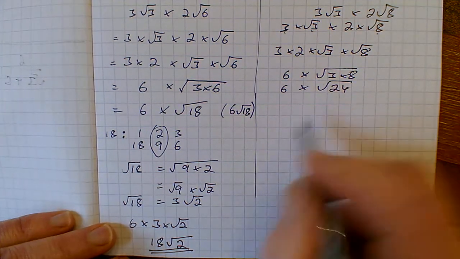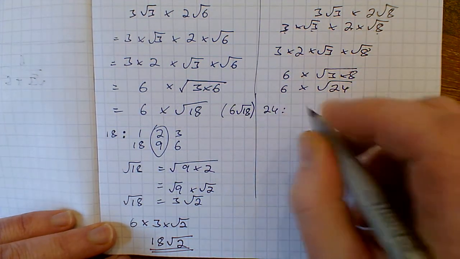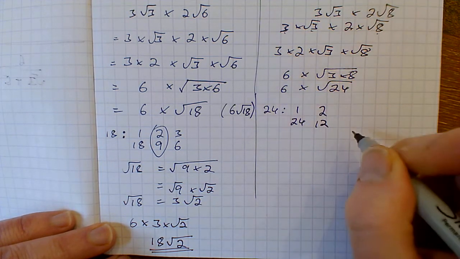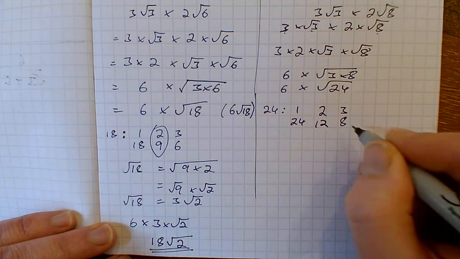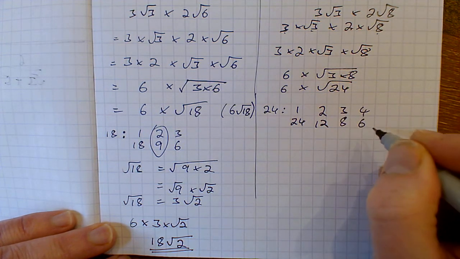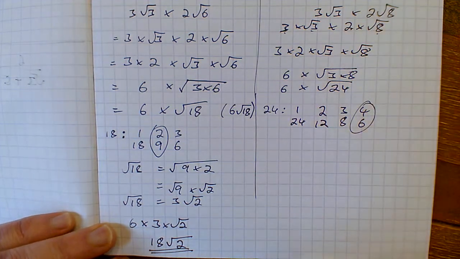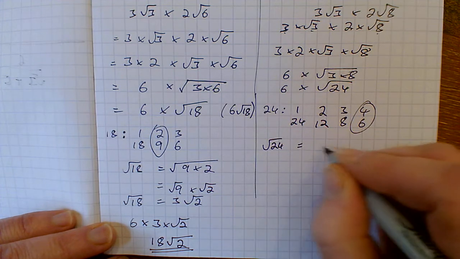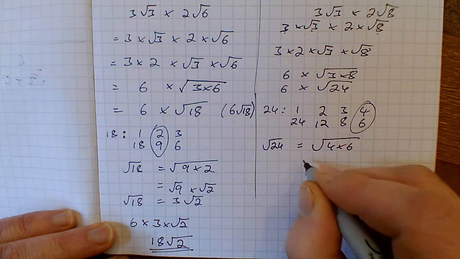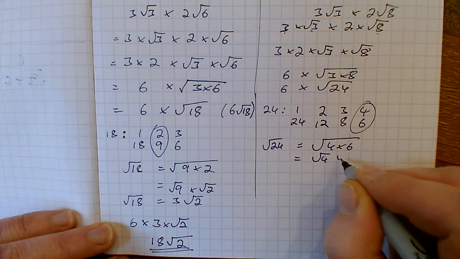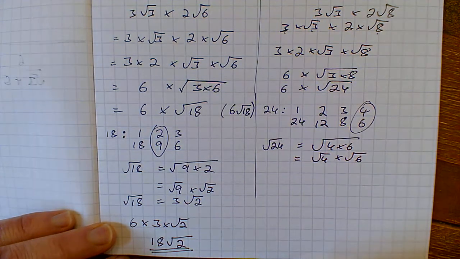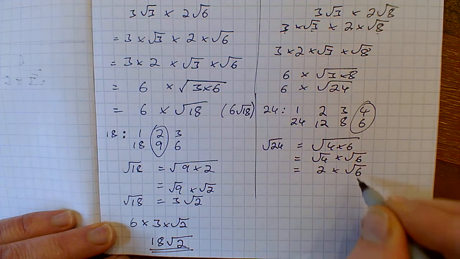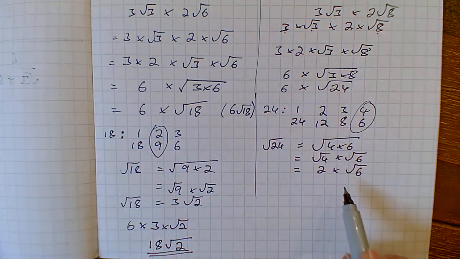Except you might then say, well, if I think about the factor pairs of 24, I get 1 with 24, of course I do, but then I've got 2 with 12, not that helpful yet. 3 with 8, no. 4 with 6, I like, because 4 is a square number. And so I can write the square root of 24 as the square root of 4 times 6, which is the square root of 4 multiplied by the square root of 6, which is 2 multiplied by the square root of 6. So that's what the square root of 24 equals.